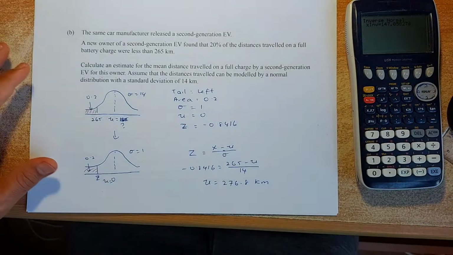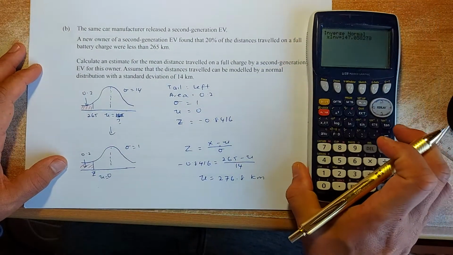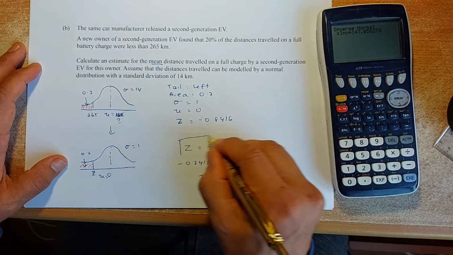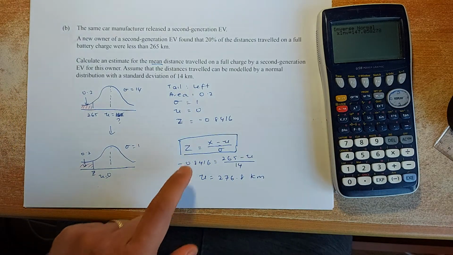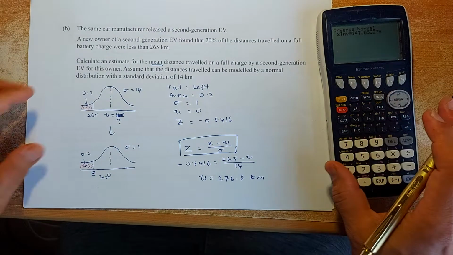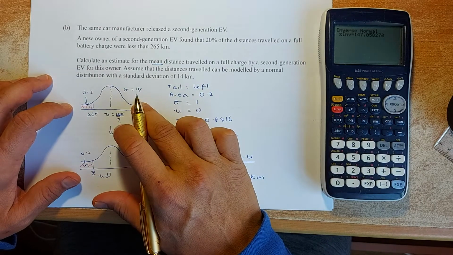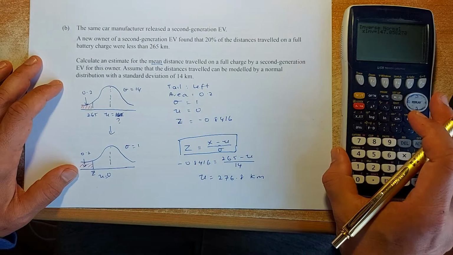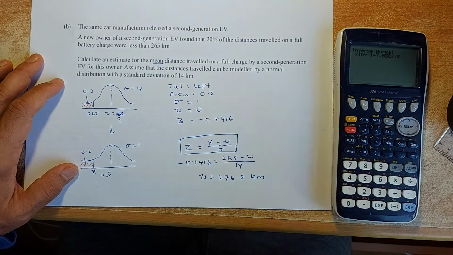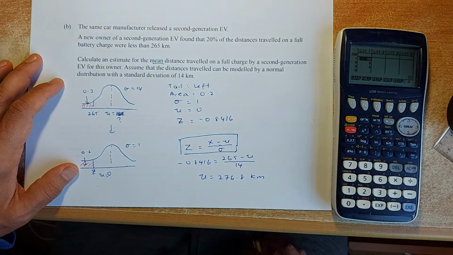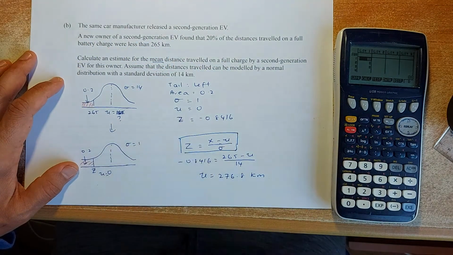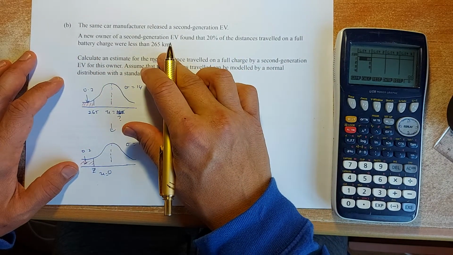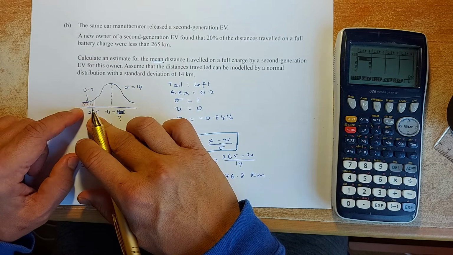This is slightly different. Okay, when they ask you to calculate the mean or the standard deviation, you have to use this formula. Okay, this is the standardized formula. Z equals x minus nu over sigma. It means that this is unstandardized data, and you want to standardize them. Okay, so we read the question now. Okay, so the same car manufacturer released a second generation EV. A new owner found the second generation to be 20% of distance travel on a full battery charge was less than 265. Okay, so 265 is 20% or 0.2.